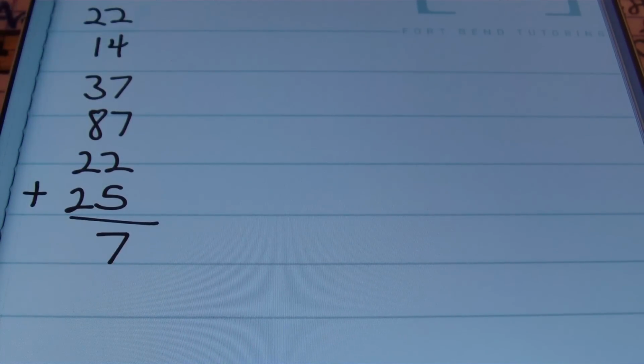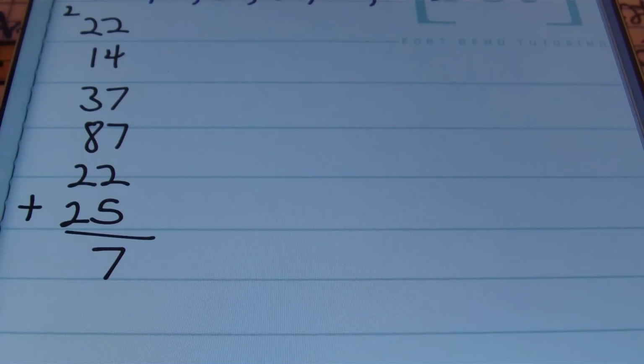I'm going to go ahead and bring down that 7. I'm going to carry the 2. All right, I just carried it right there. So adding these together, I have 2 plus 2, which is 4. 4 plus 1 is 5. 5 plus 3 is 8. 8 plus 8 is 16. 16 plus 2 gives me 18, and then finally 18 plus 2 is 20. So our sum here is 207.